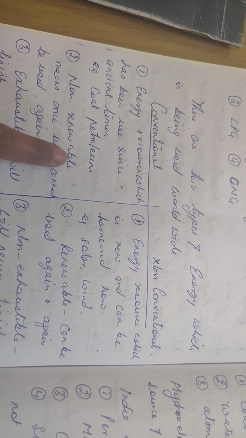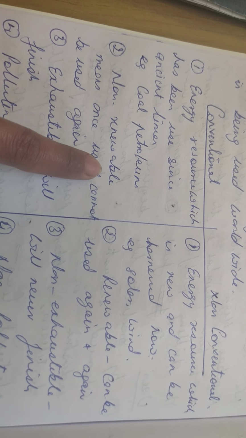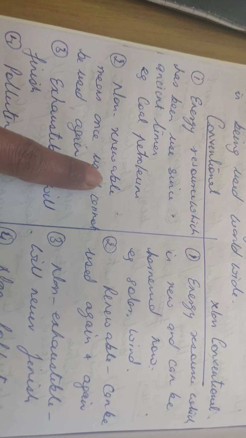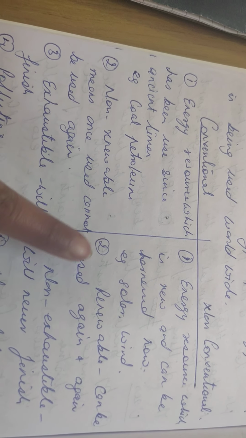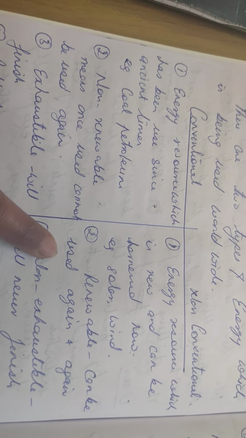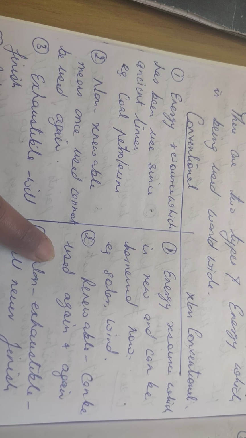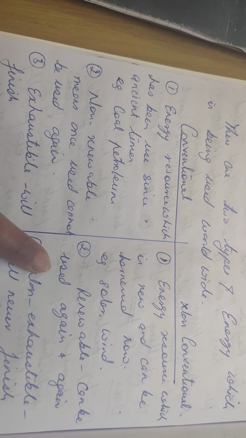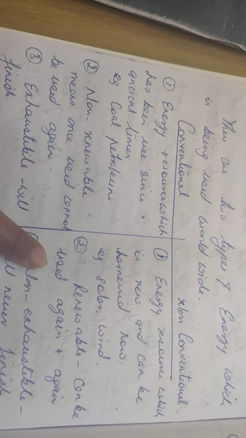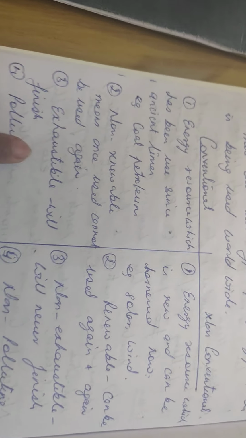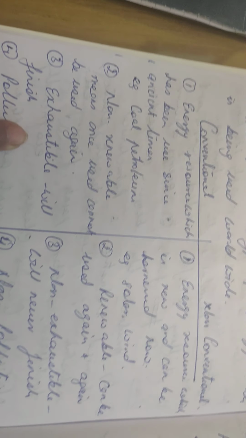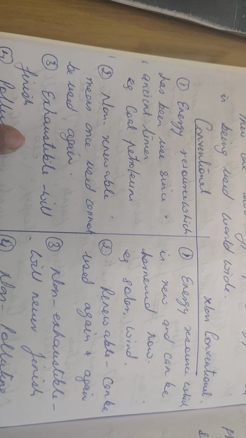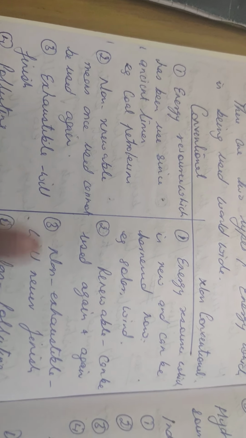Conventional energies are non-renewable. That means once they have been used, they cannot be used again. They get consumed while producing power. Renewable can be used again and again. That means water, solar power, wind energy. They are not getting consumed when they produce electric current, so they can be used again and again. Conventional sources are exhaustible. That means we all know that they will finish one day. We have limited resources of conventional sources of power.